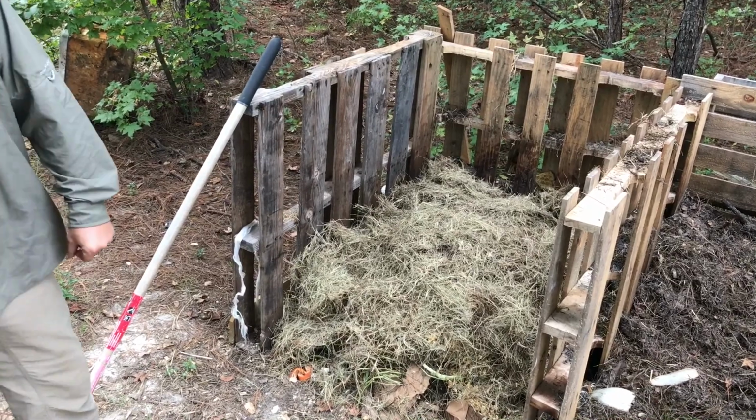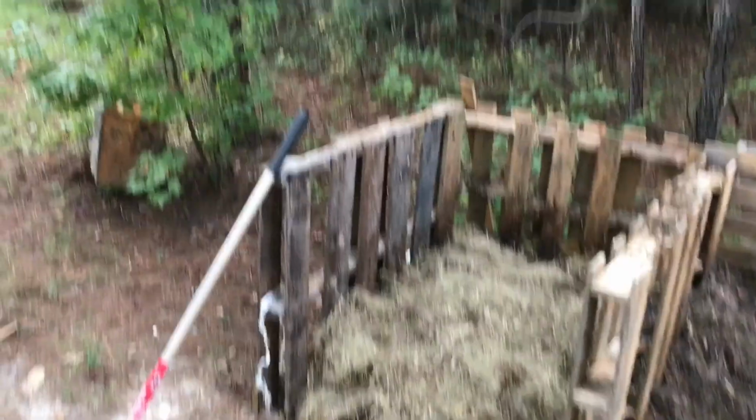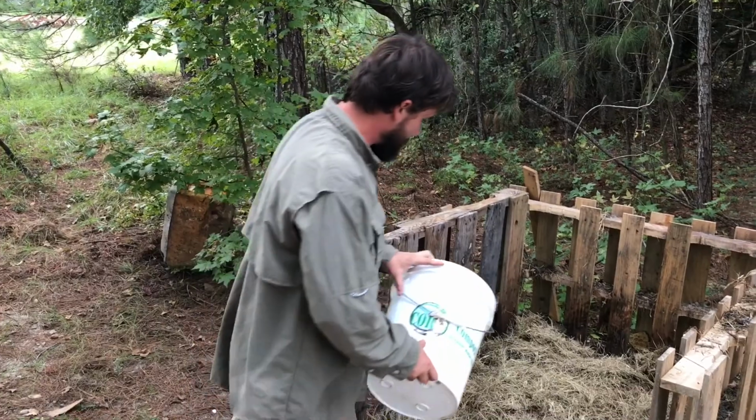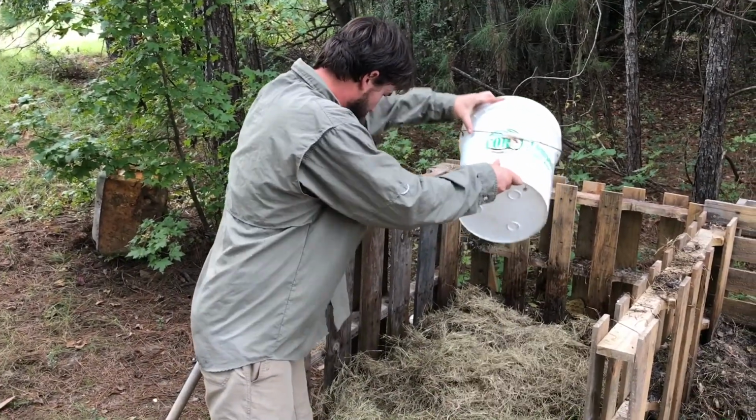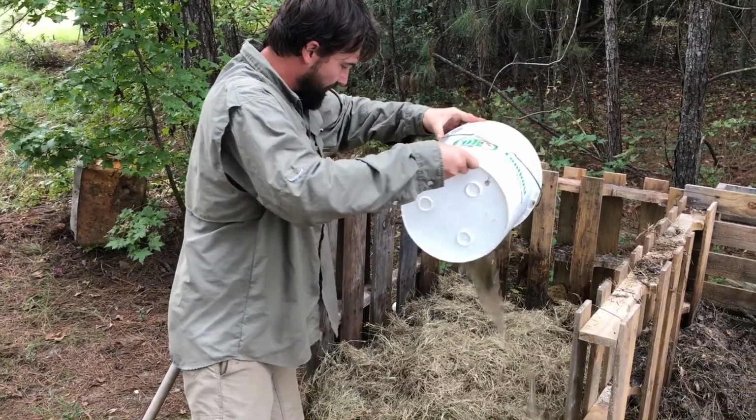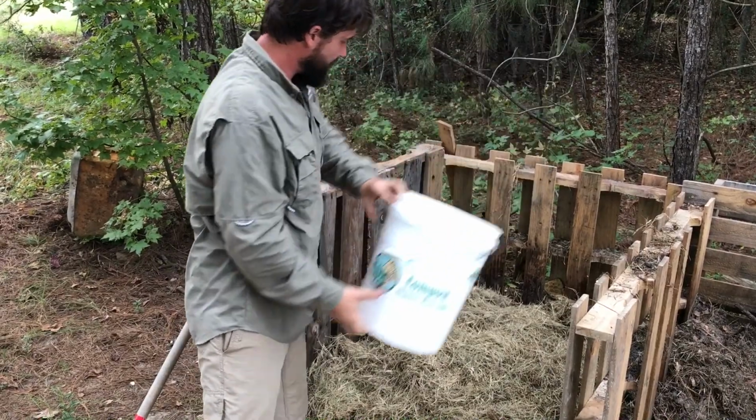And it's always a good idea, if you have a little bit of extra moisture, to dampen it down just a little bit. And this will help prevent it from blowing away if you get some wind.